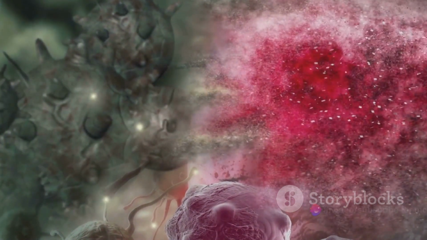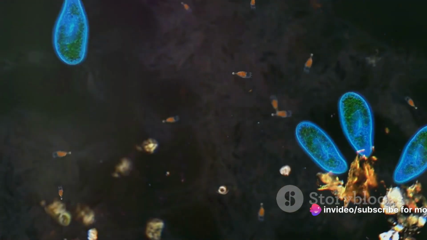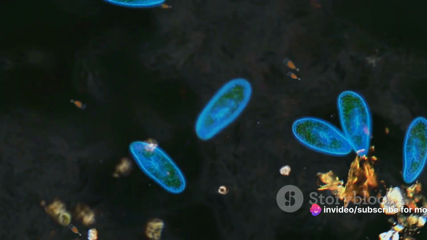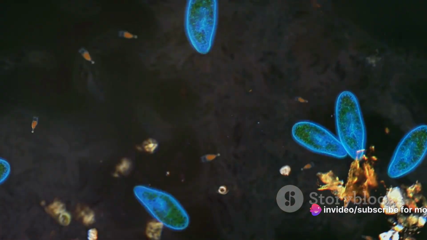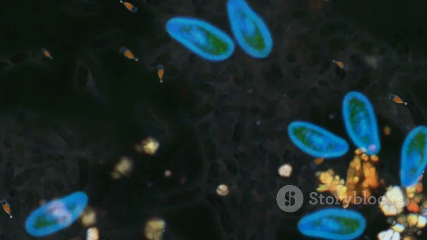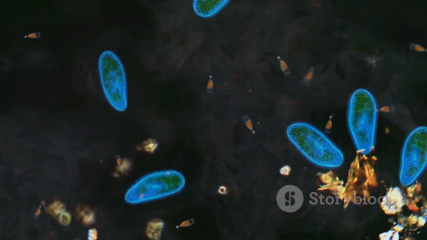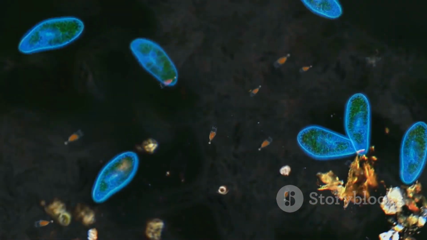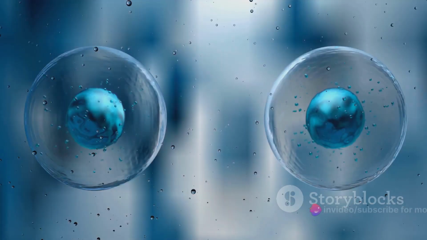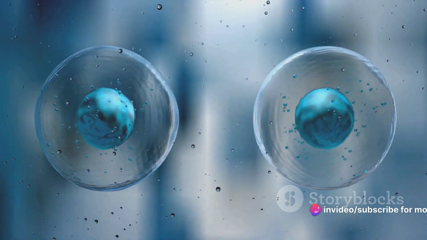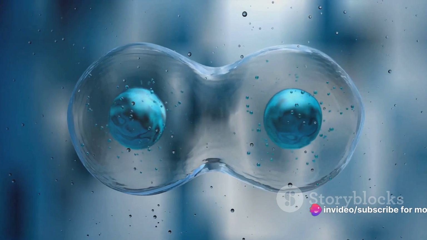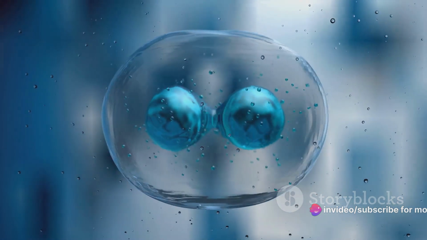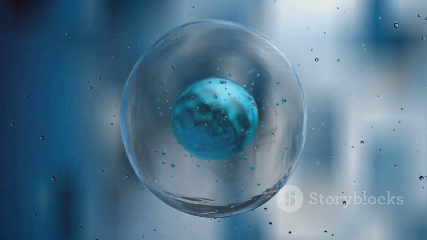Metaphase follows, where the chromosomes line up in the middle of the cell. This is the grand spectacle, the moment when all dancers are in the center, waiting for the music to reach its crescendo. Then anaphase takes the stage. The chromosomes, each made up of two identical sister chromatids, are pulled apart to opposite ends of the cell. It's like the dancers splitting into pairs, each moving to a different side of the stage.